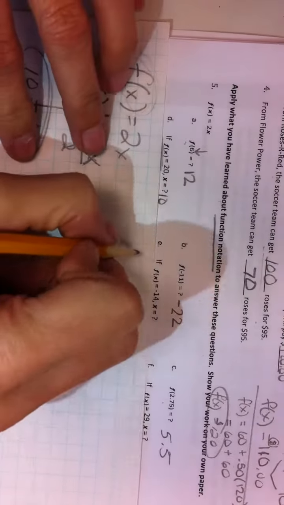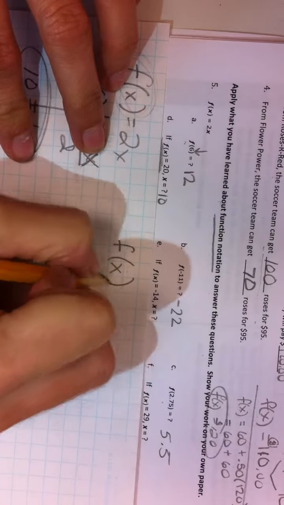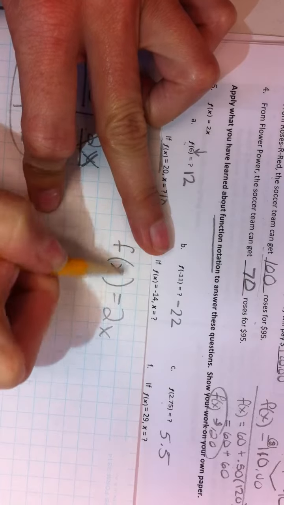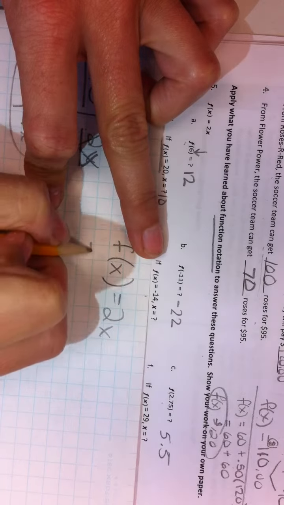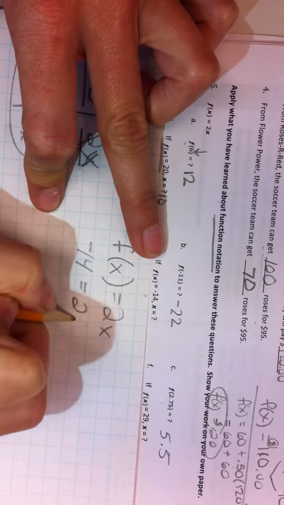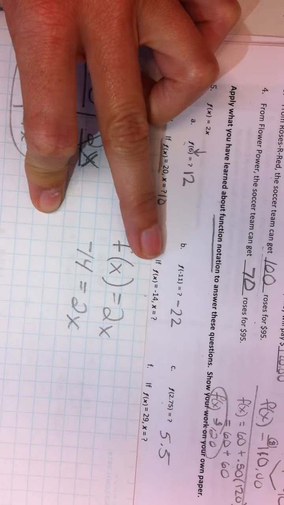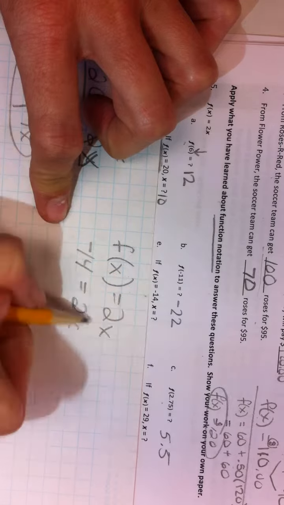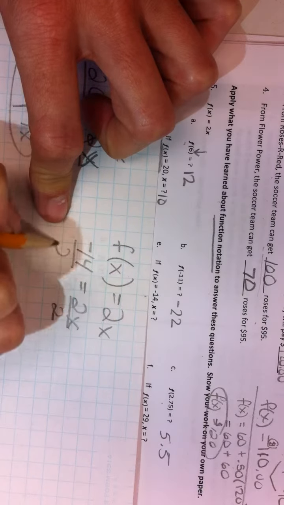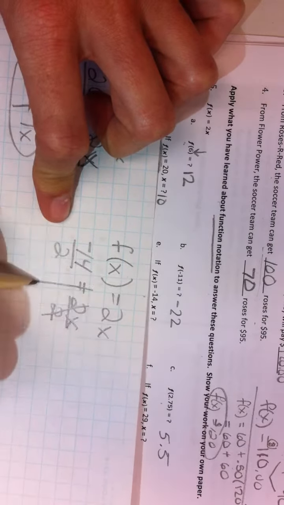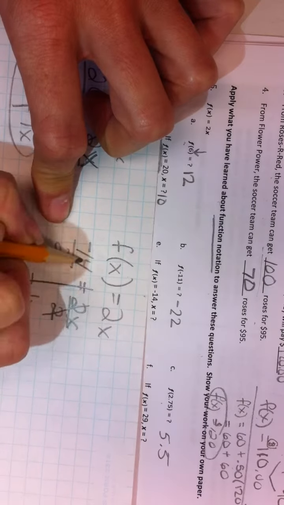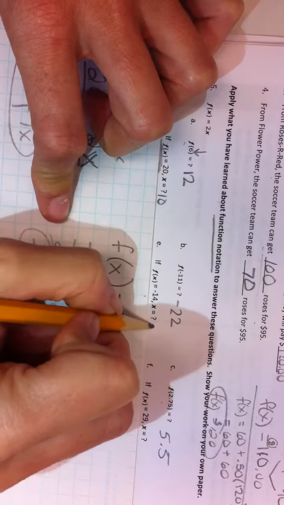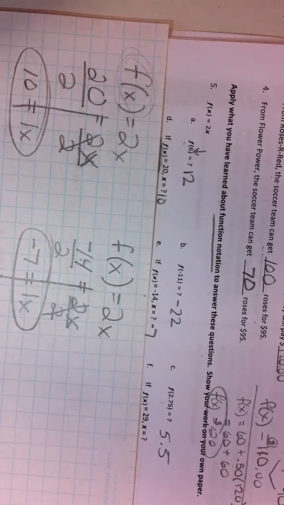All right, let's try again. Original function is f of x equals 2x. They're saying the f of x part, this side of the equation, is equal to negative 14. Well, when f of x is negative 14, so I'm going to put in negative 14, what does x equal? We're going to divide by 2, divide by 2. 2 divided by 2 is 1x. Negative 14 divided by 2 is negative 7. So x is equal to negative 7.